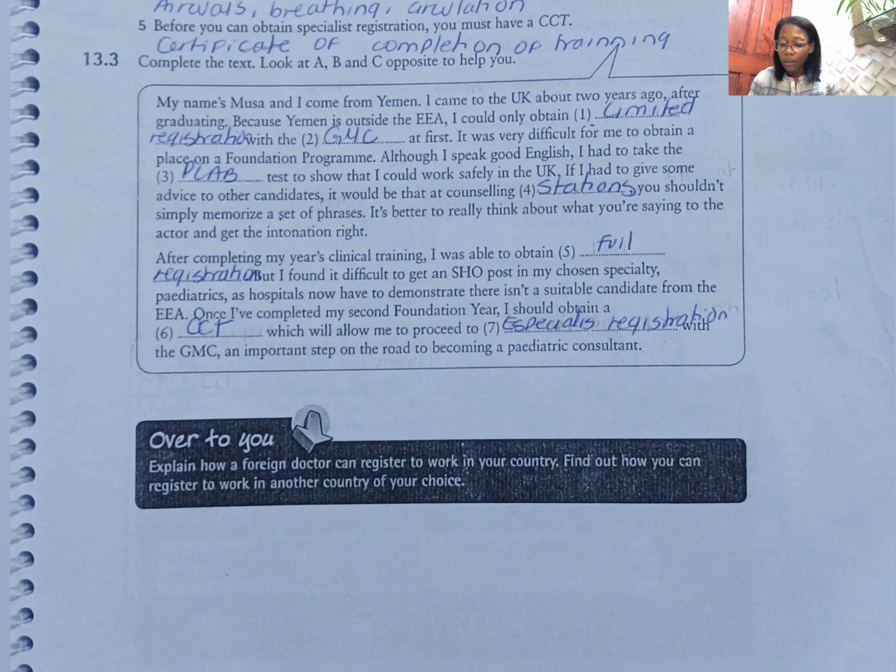Although I speak good English, I had to take the PLAB test to make sure that I could work safely in the UK. If I had to give some advice to other candidates: it will be tested at the consulting station. You shouldn't simply memorize a set of phrases. It's better to really think about what you're saying to the actor and get the intonation right.